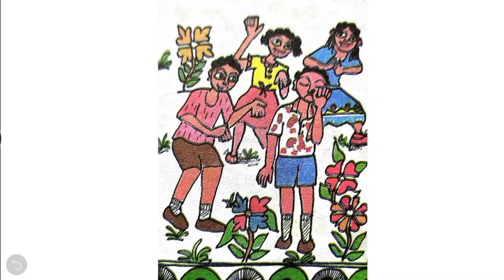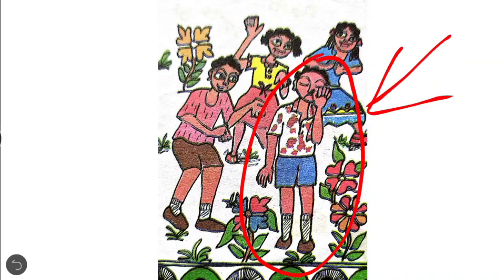Okay, so here is an image showing that a boy is crying. The stereotype is created that boys don't cry, but here you can see that boys still cry, they also cry, and the reality is they cry.